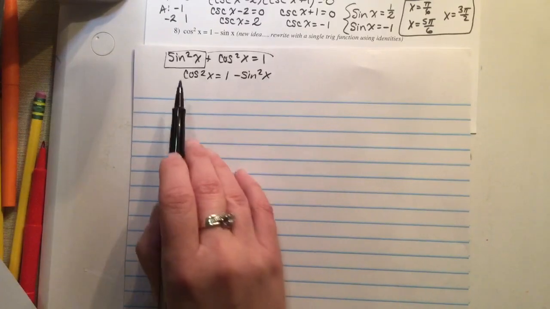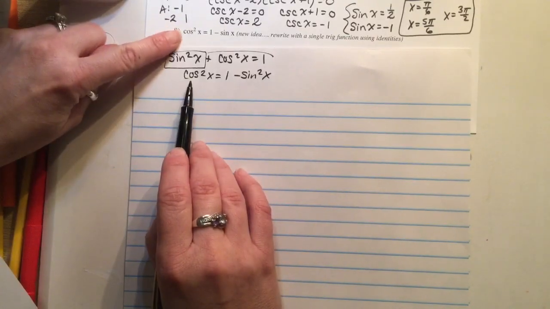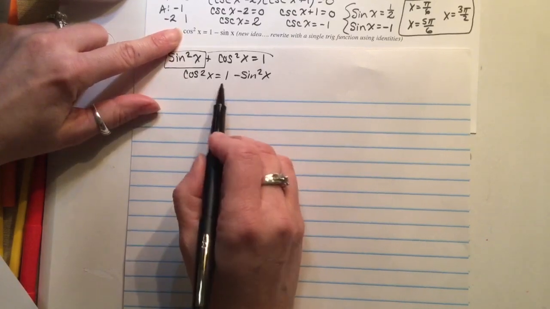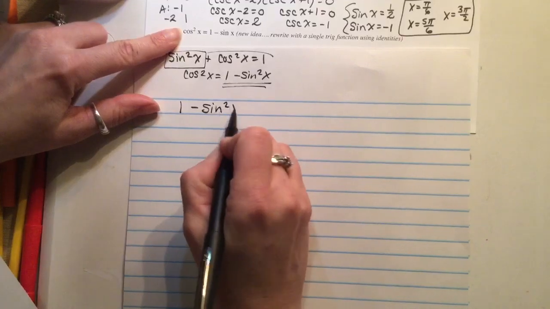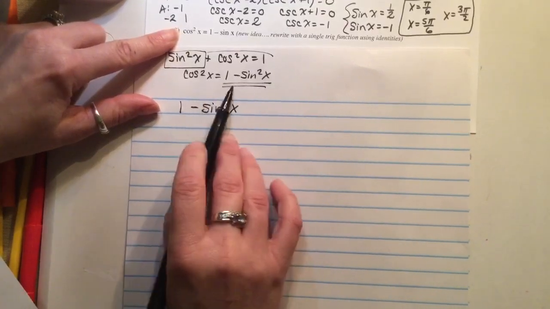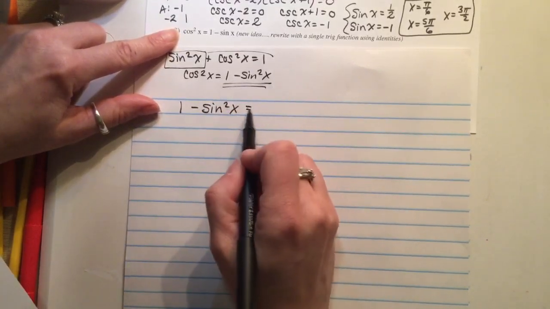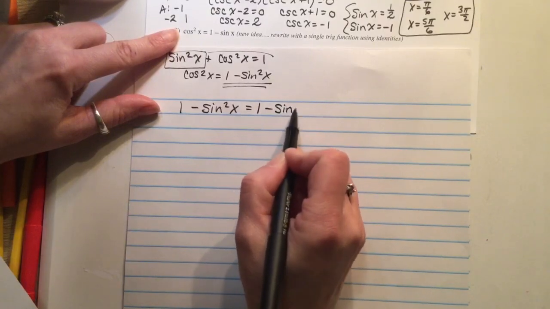By doing that, I see that these two things match. So rather than writing cosine squared of x, I'm going to replace it with 1 minus sine squared of x, because they have the same value. They mean the same thing. Equals 1 minus the sine of x.